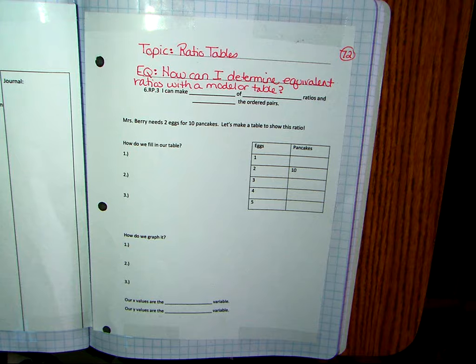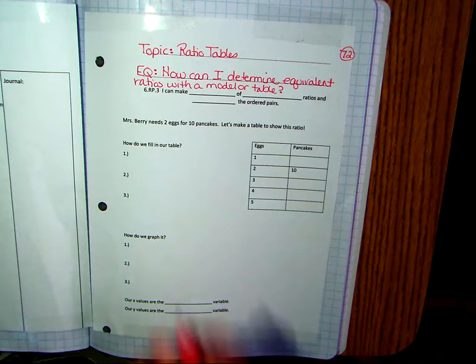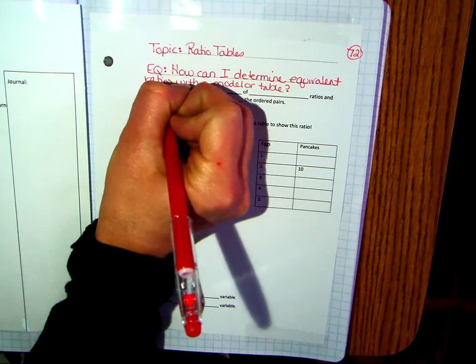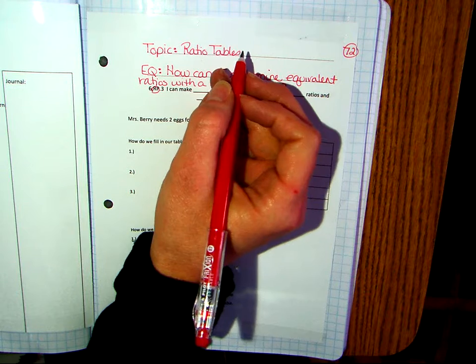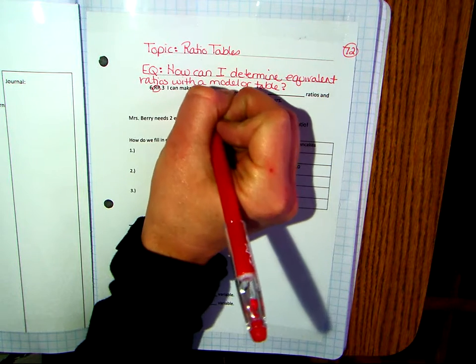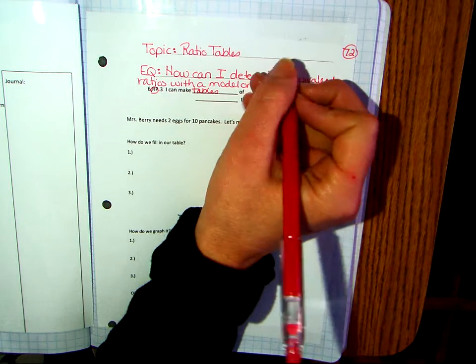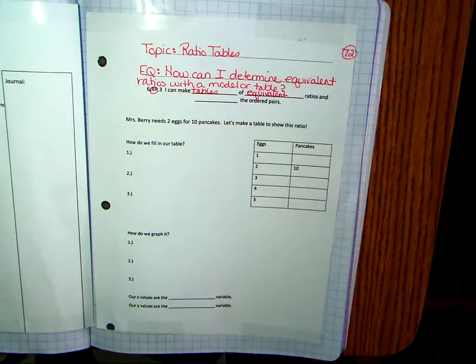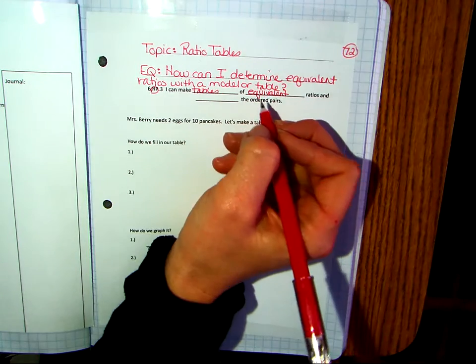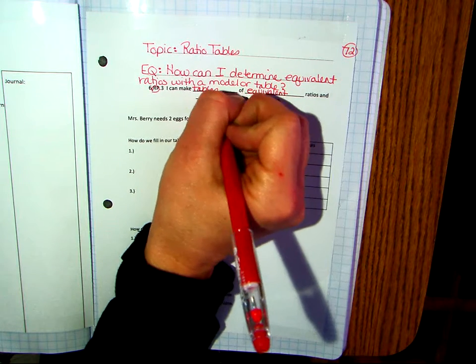Please add your topic and essential question. Your topic is ratio tables. Your essential question that you should be able to answer by the end of this lesson is how can I determine equivalent ratios with a model or table? This is standard 6, ratios and proportions 3, and you should be able to make tables of equivalent ratios and plot the ordered pairs. Class, what does equivalent mean? Equal or the same.